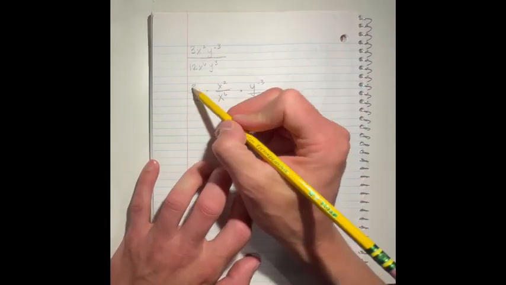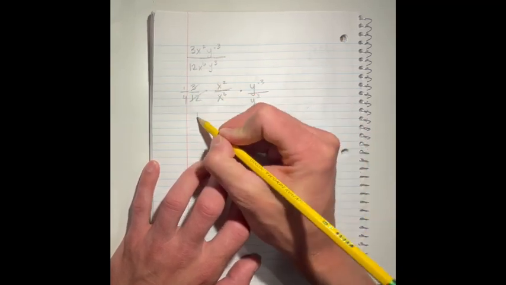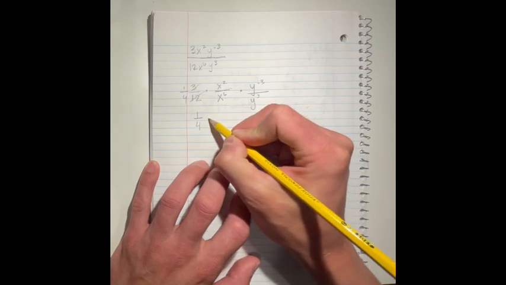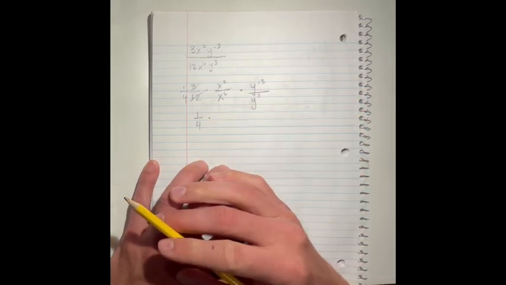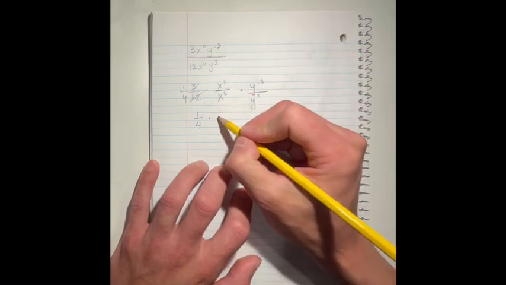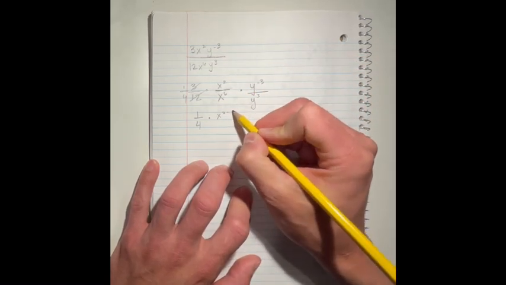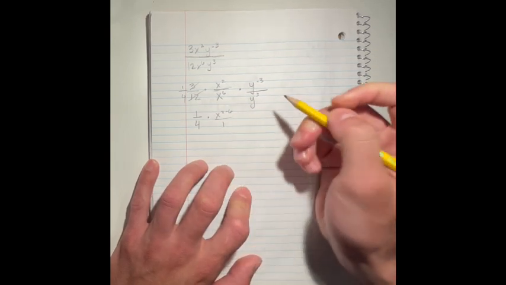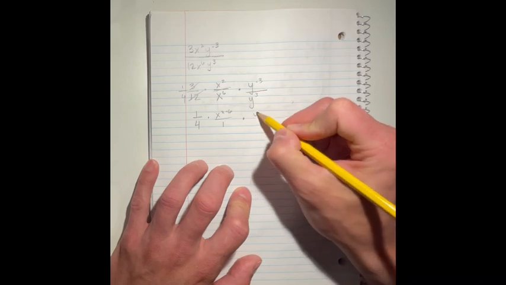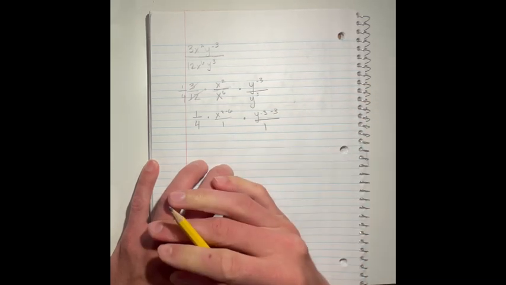3/12 can be reduced, if we're dividing by 3, to 1/4. So we've got 1/4 times, and we'll use the quotient property again here. So this is x squared minus 6 over 1 times y to the negative 3rd minus 3 over 1.